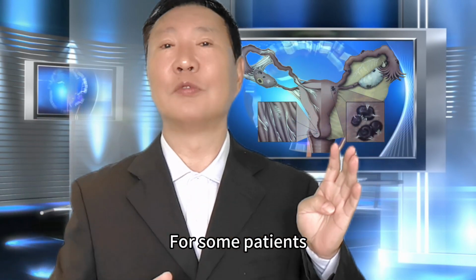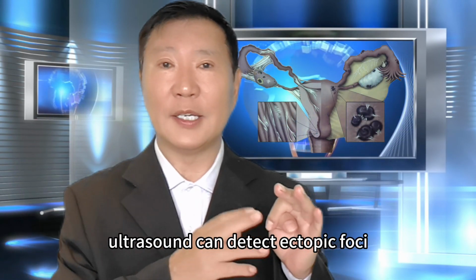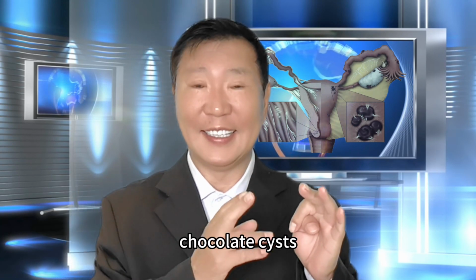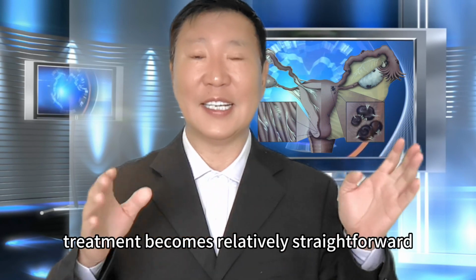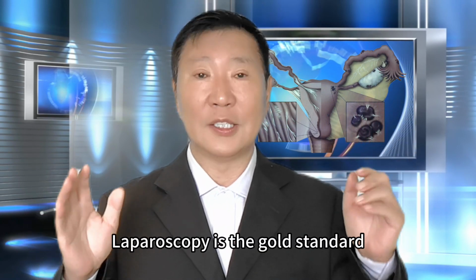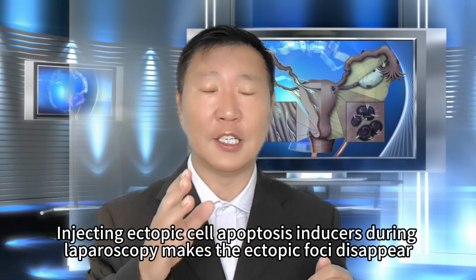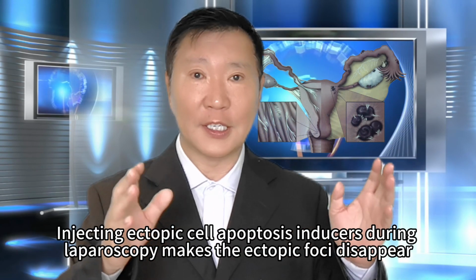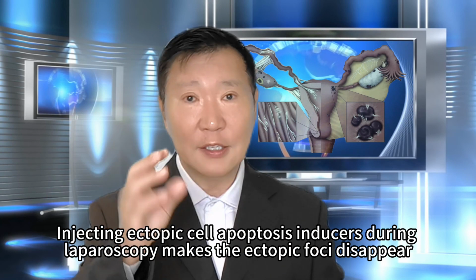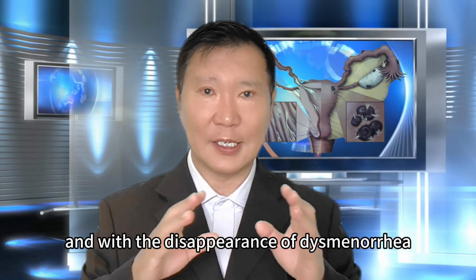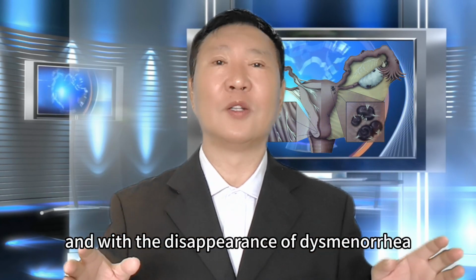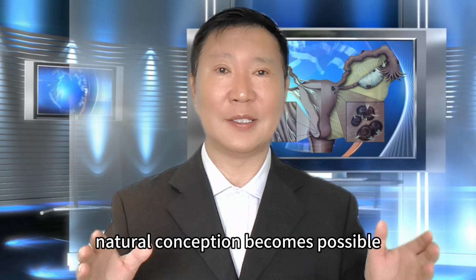For some patients, ultrasound can detect ectopic foci, chocolate cysts, or even adenomyosis. Once diagnosed, treatment becomes relatively straightforward. Laparoscopy is the gold standard. Injecting ectopic cell apoptosis inducers during laparoscopy makes the ectopic foci disappear. And with the disappearance of dysmenorrhea, natural conception becomes possible.